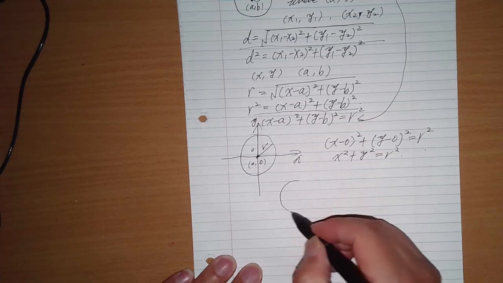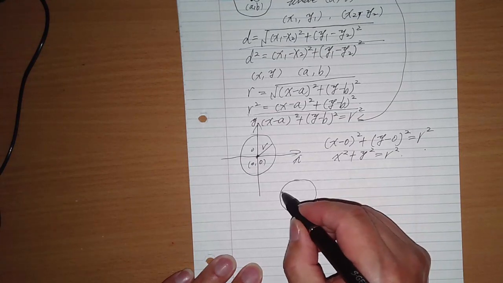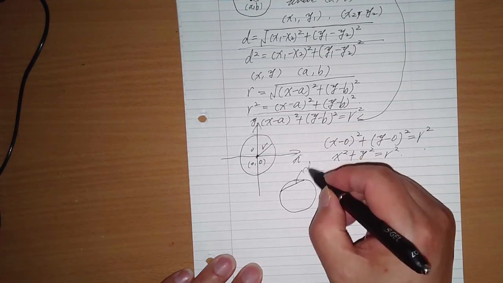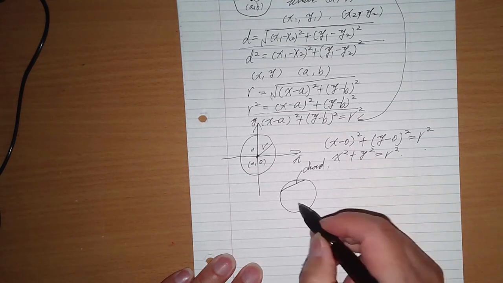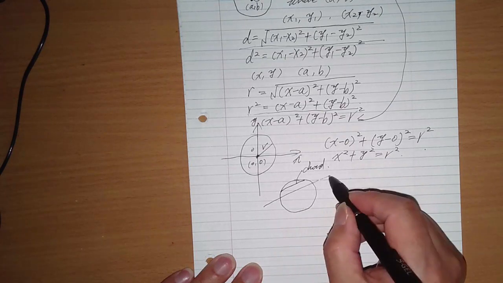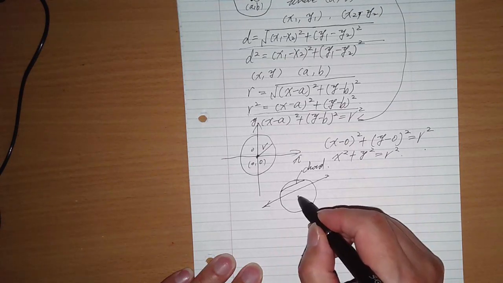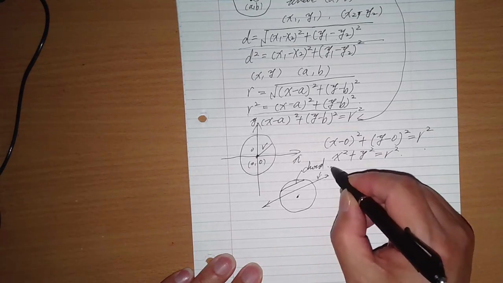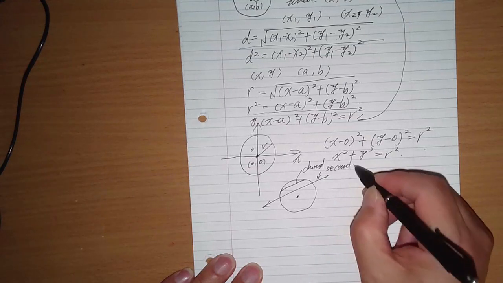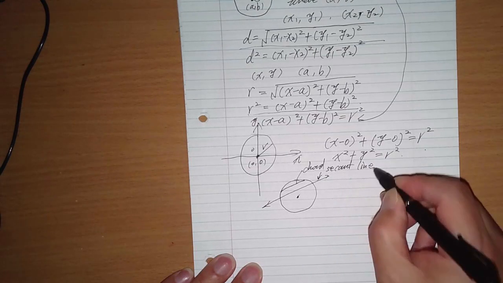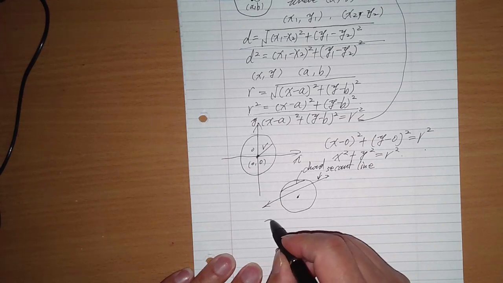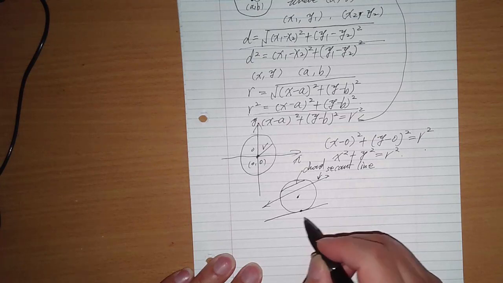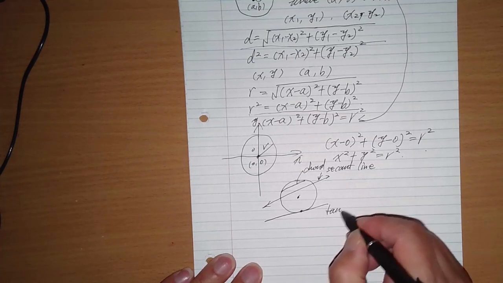Again, if we look at the circle right here, if we have a line segment like that, this is called a chord. Okay. But if we have a line passing through like that, again, this is a circle, this is the center, and then this line is called a secant line. What about a line that just touches the edge of it? Again, this is just one intersection over there. This is called a tangent line.